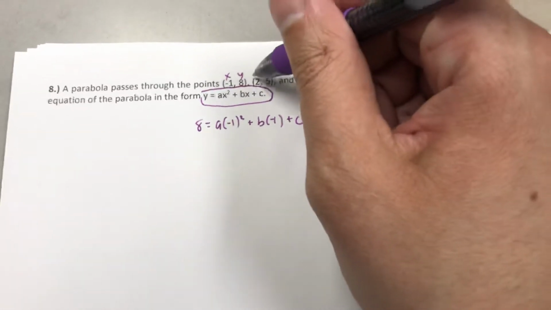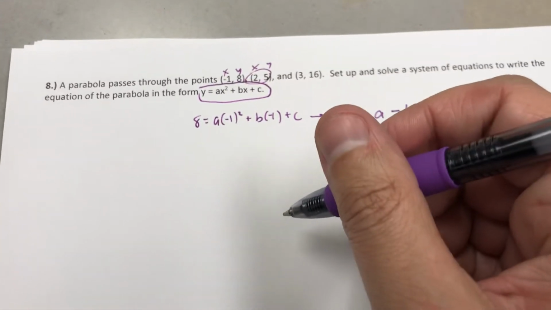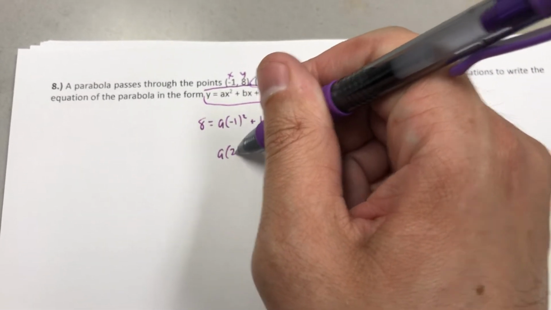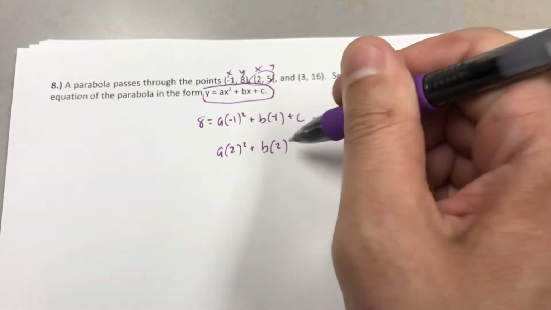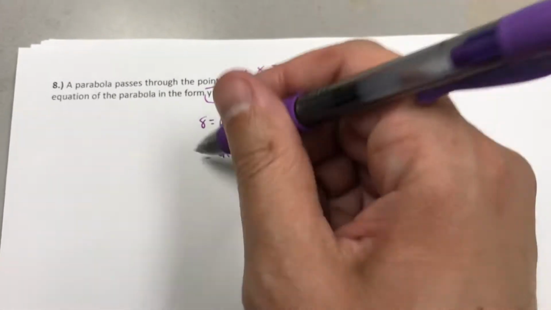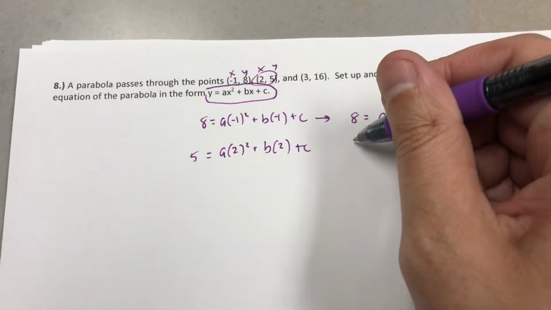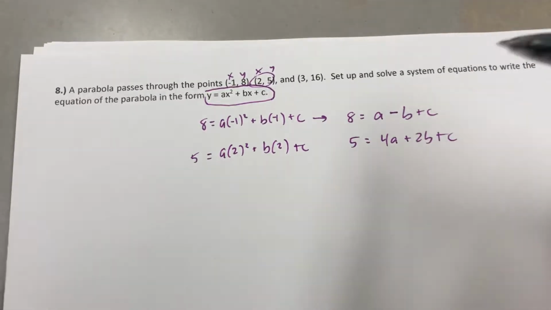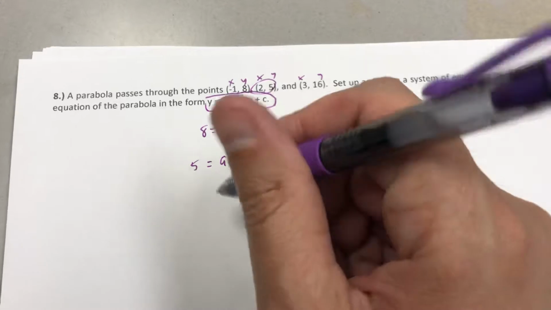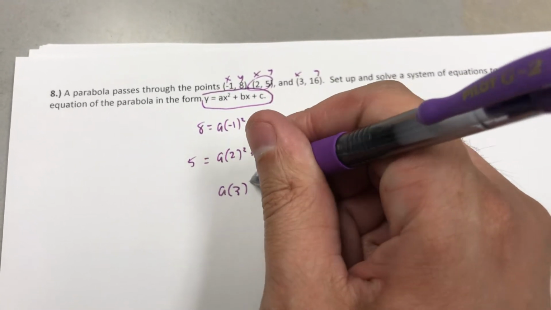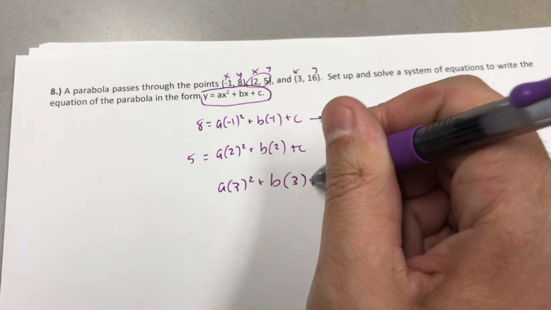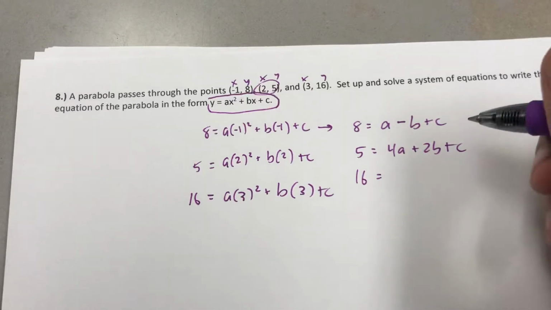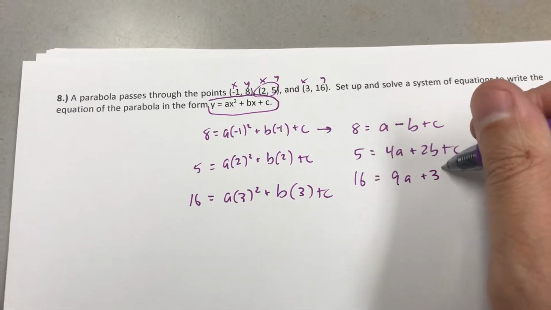So I have other points. Let's try the point 2, 5. I'll put in 2 for x, and I'll put in 5 for y. Let's see what we get. So 2 for x, that would be a times 2 squared plus b times 2 plus c, and that equals a y value of 5, okay? So that's going to be the equation 5 equals 4a plus 2b plus c, okay? And then finally, I'll put in the 3 and the 16. So a times 3 squared plus b times 3 plus c is equal to a y value of 16. So 16 is equal to 9a plus 3b plus c.